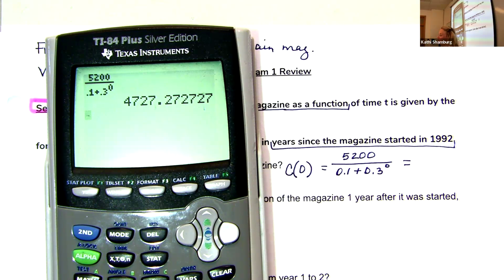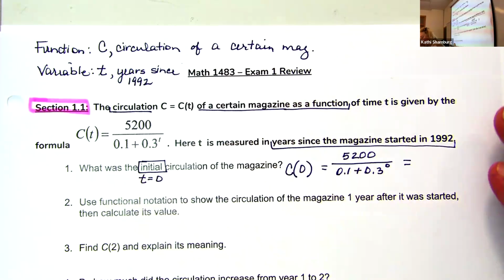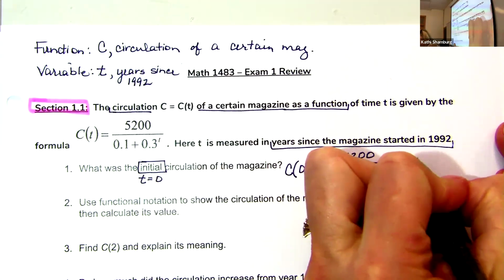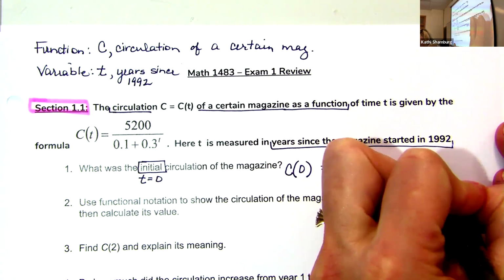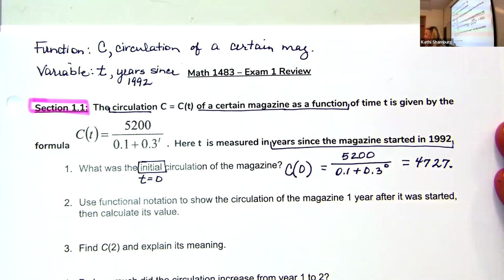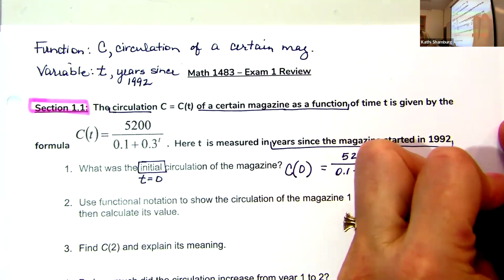But also, can you deliver 0.27 of a magazine? No. So if it didn't specify and you gave me the whole number, I would accept that, because you can't circulate 0.27 of a magazine. But just to be more exact, I'm going to round to 2 decimal places. So it was 4,727, and then 0.272. So that is 27.